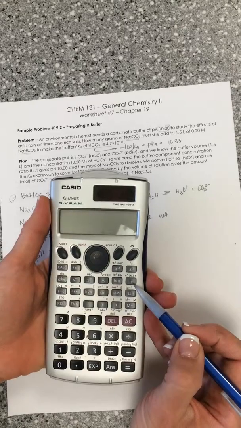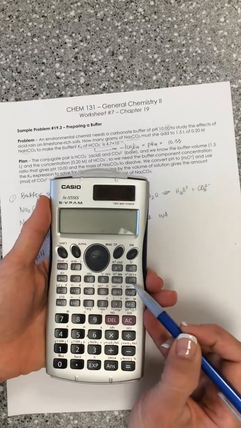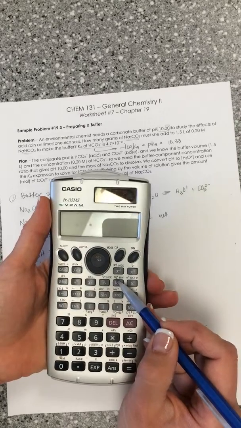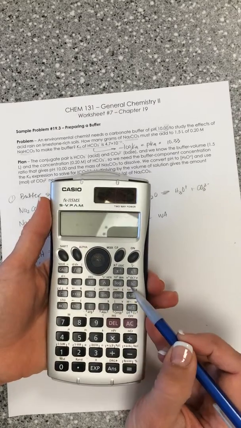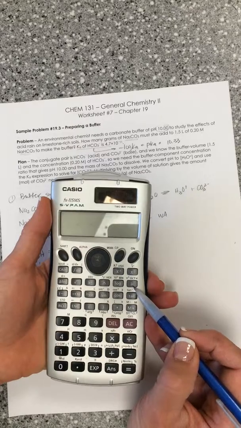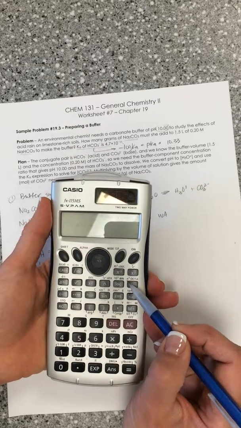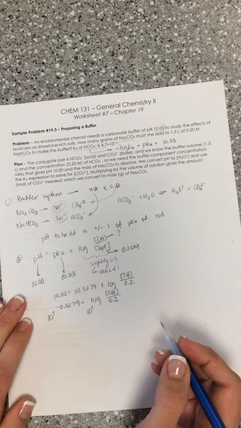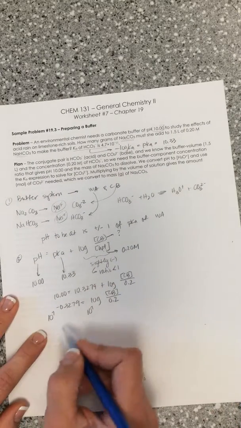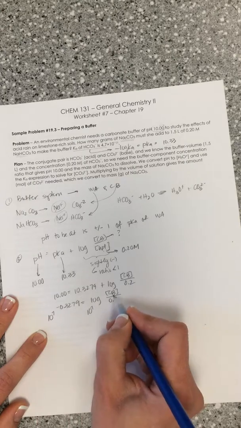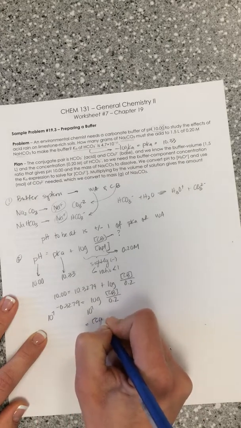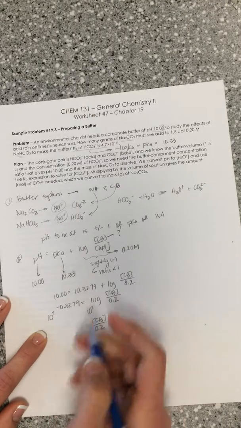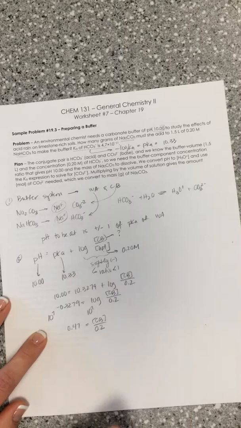We say log or natural log, but we can see that when we use the log, the inverse of it is 10 to the. When we use the natural log, ln, the inverse is e to the. So make sure that you're using the right function in your calculations and on your calculator. So taking 10 to the log of something gives you that something. So this is the conjugate base over 0.2. 10 to this number in my calculator gives me 0.47.